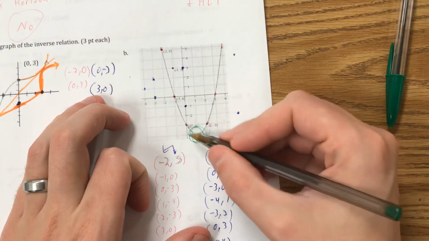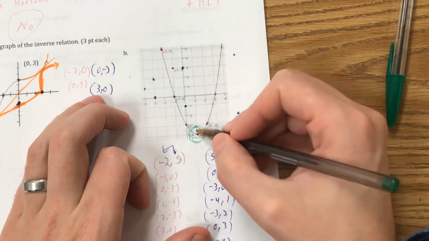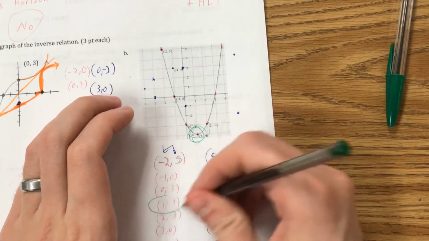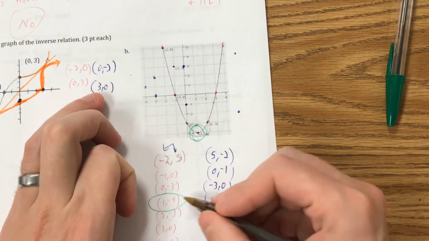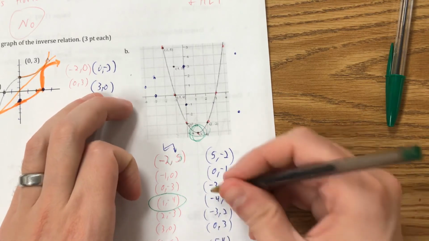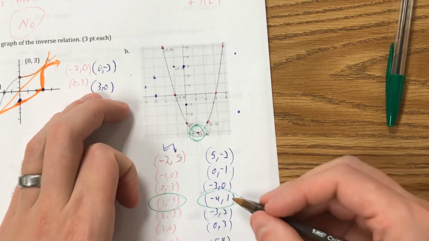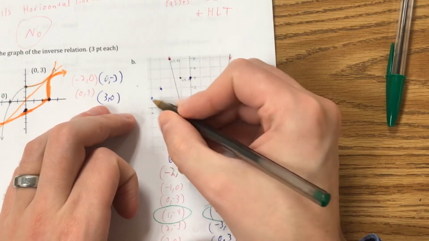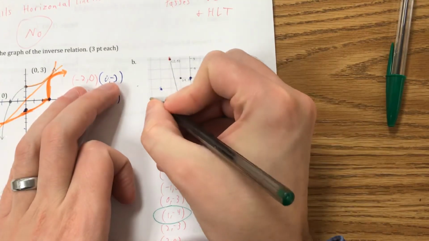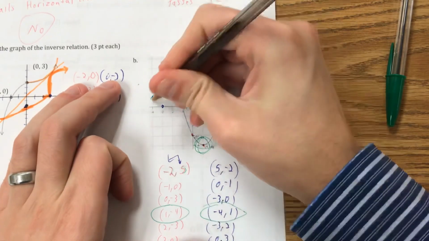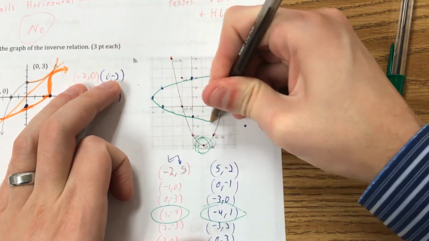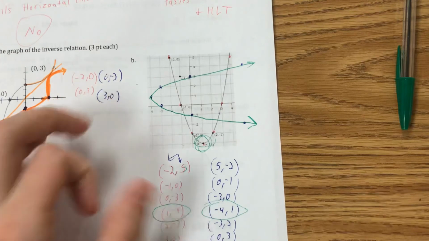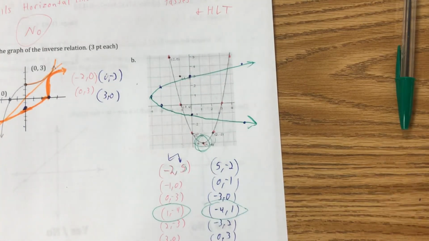So if you see that at 1, -4, it's turning at 1, -4, that means at -4, 1, it is also going to be turning. So what was here will be turning to be over there. And that'll now be the inverse.